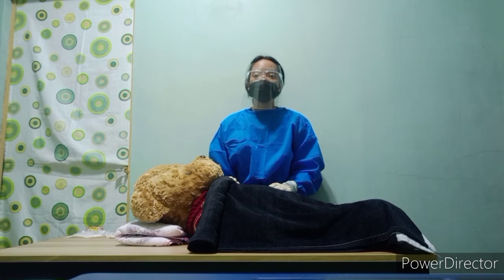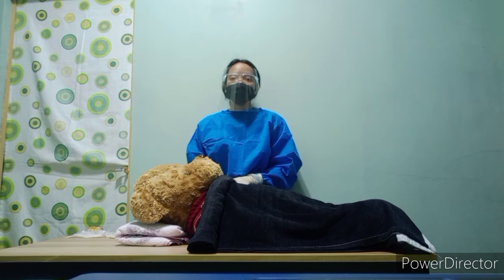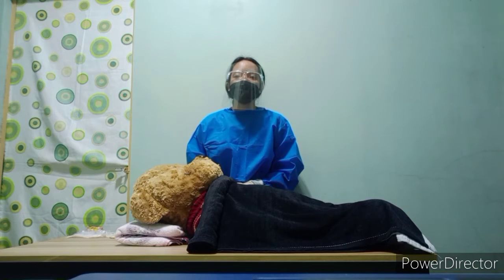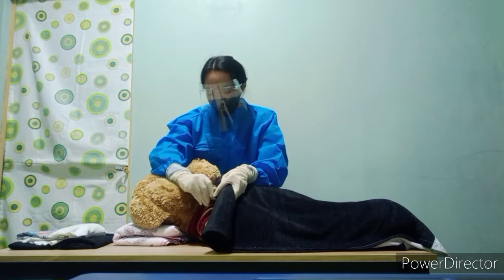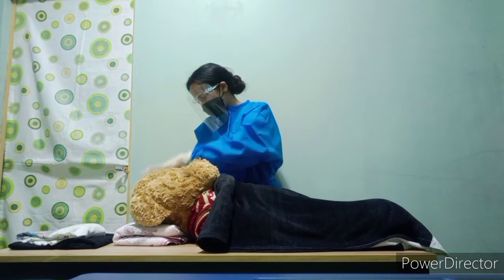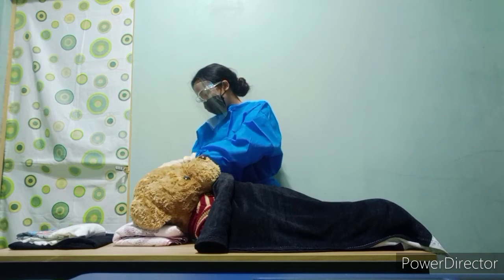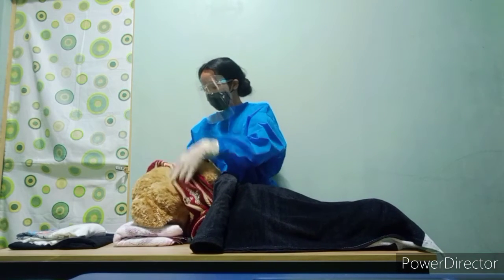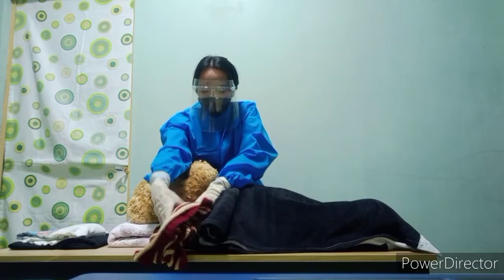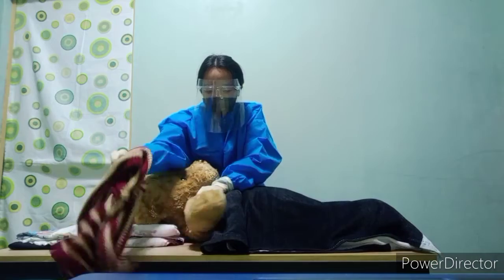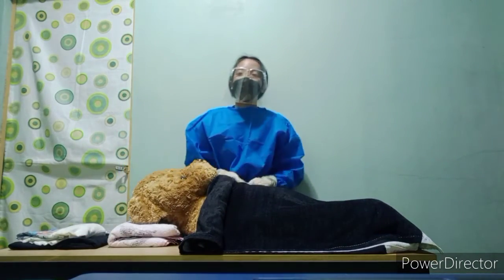Remove soiled dressings and replace them with clean dressings.